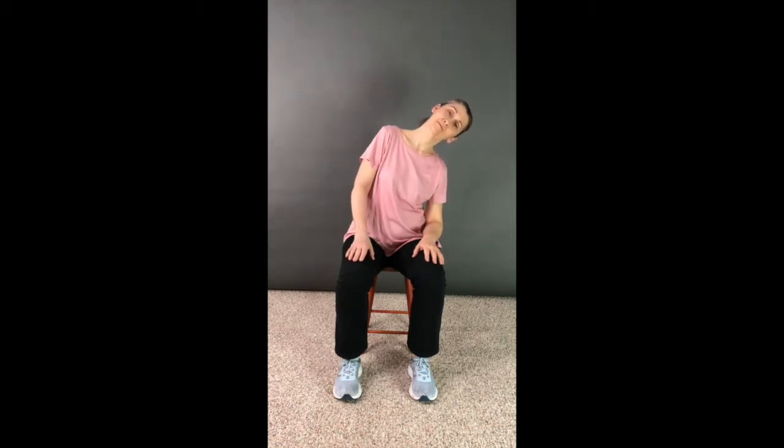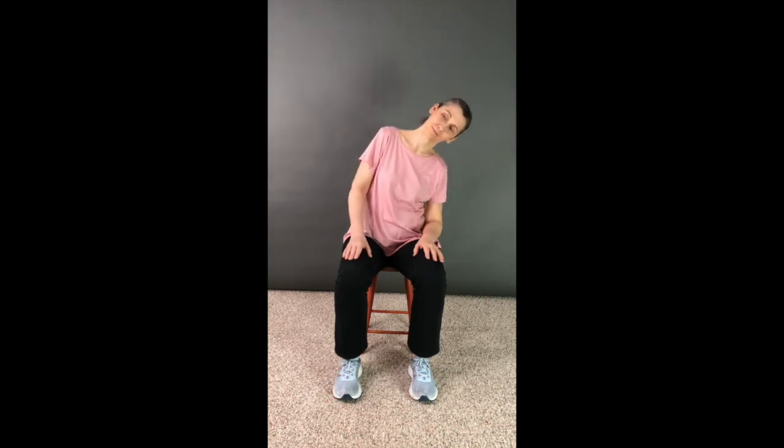Very nice. Come back to the middle of the chair and check your original movement of tilting the head to the left. Notice if there is another degree or so of improvement in motion, in the sense of ease, and in a sense of cooperation throughout your spine. Take a moment to rest.